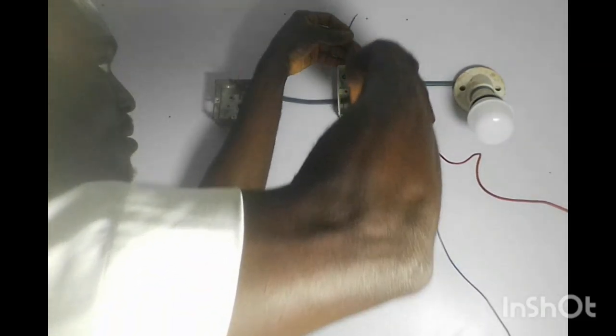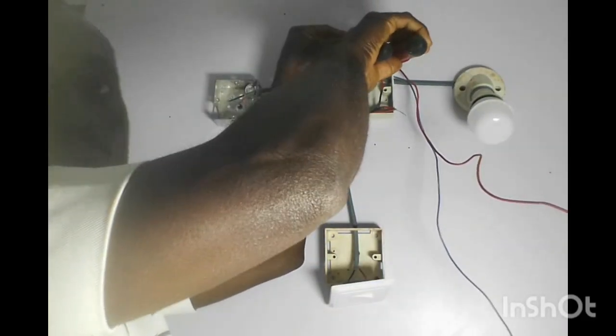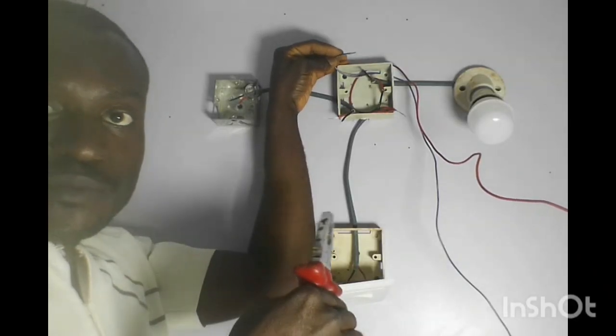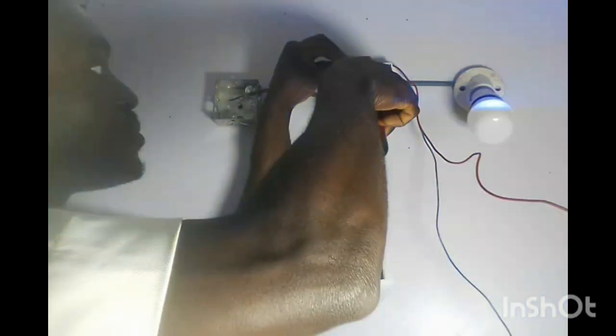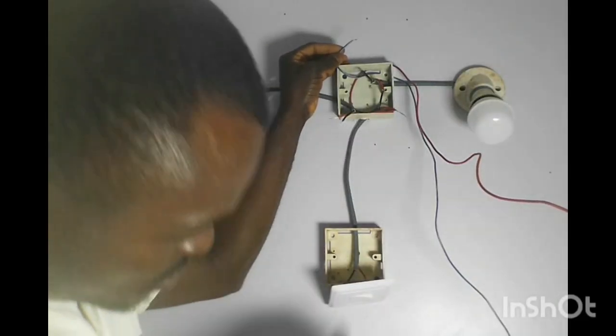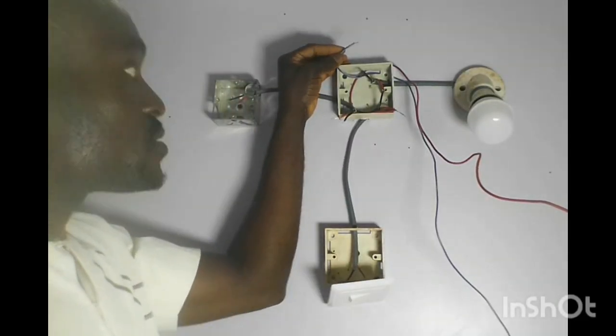So this is the neutral wire from the load, and this is the neutral wire from the source. So I'm going to connect the two of them. Let me switch this off.